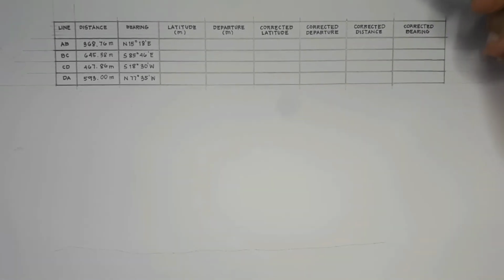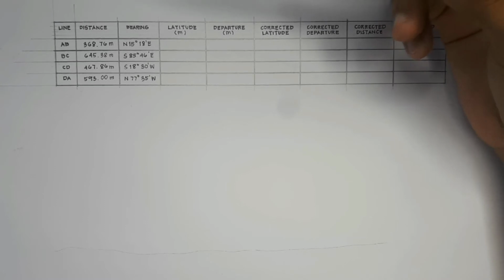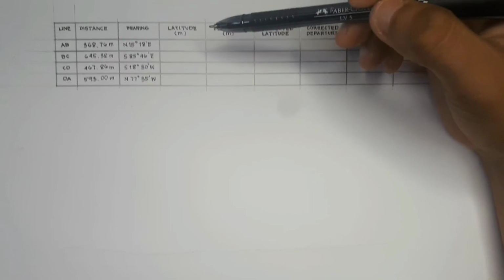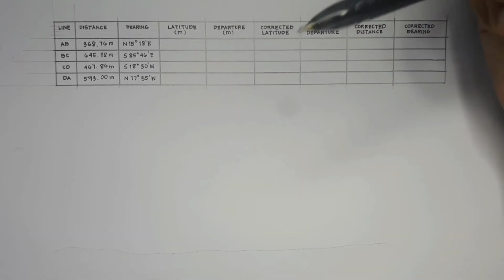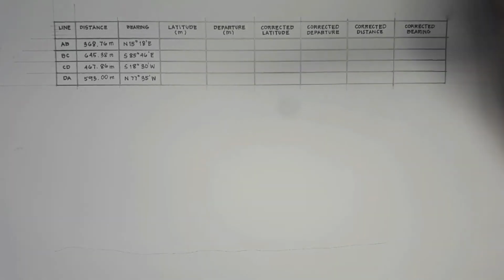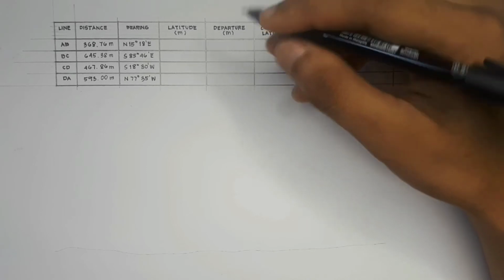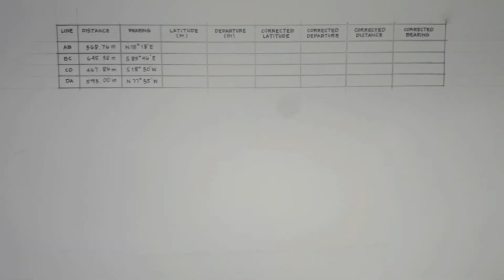So our goal here is to adjust this traverse. But again, the first thing that we will do here is to compute for the total error, or the error of closure. And if we find out that it has an error of closure, then that's the time that we are going to apply the compass rule. But if we find out that there is no error of closure, then there's no need for adjustments. So to compute for error of closure, we need to compute first the latitude for every line as well as its departure.